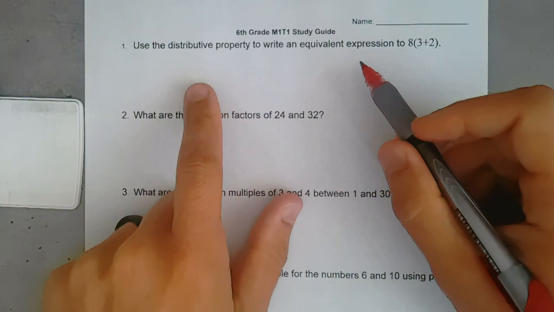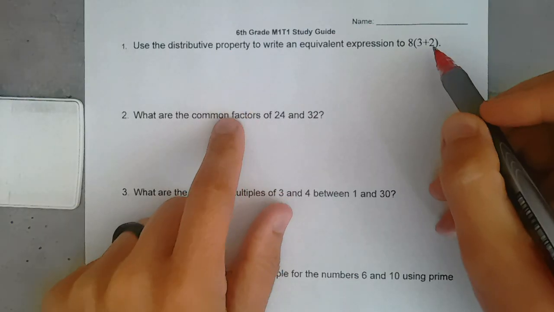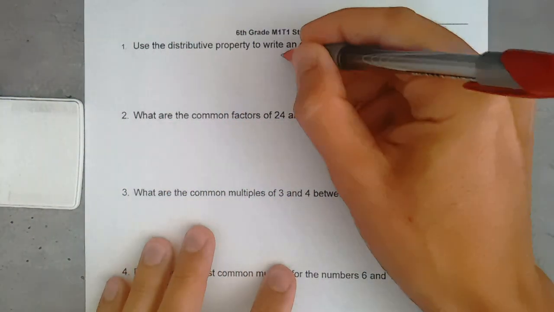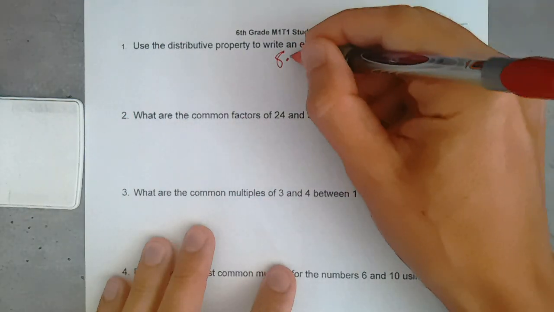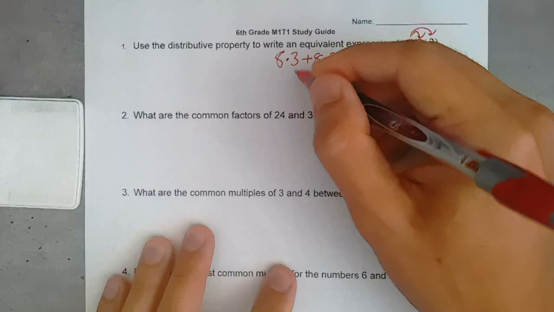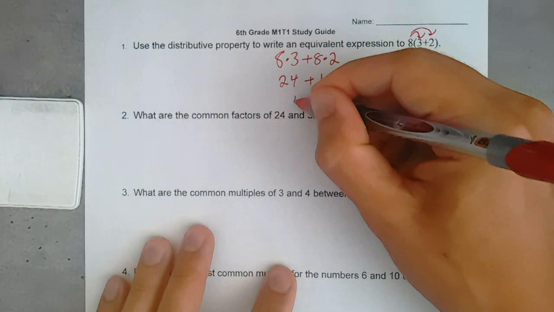So number one here, it says use the distributive property to write an equivalent expression to 8 times the quantity 3 plus 2. One way we could do this is when we distribute, we multiply. So this is 8 times 3 plus 8 times 2. Now I could simplify that to 24 plus 16. We could also simplify that to 40.